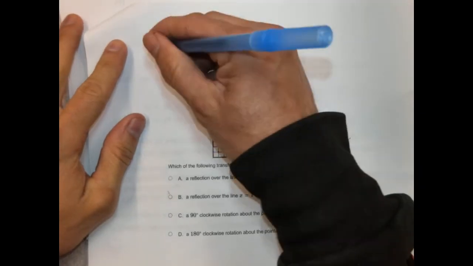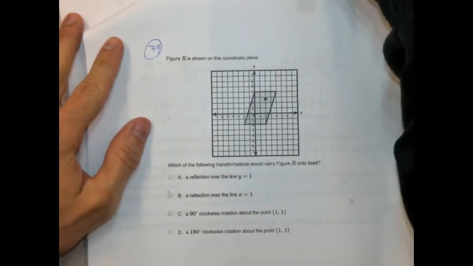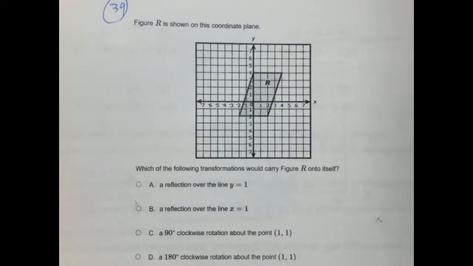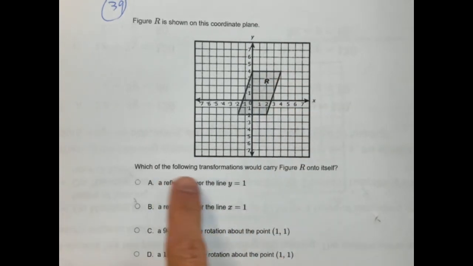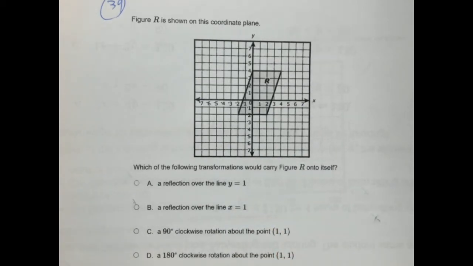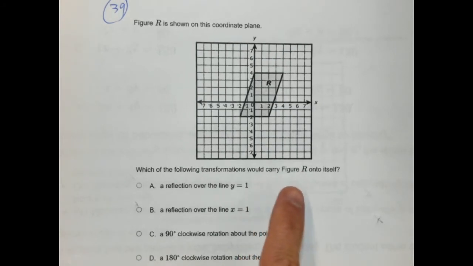I think this one's really challenging just because it's so poorly worded, and I'll explain what you have to watch out for, because this problem I found to be a little confusing just because of the way it's worded. So number 39, figure R is shown in this coordinate plane. So figure R looks like a parallelogram. Which of the following transformations would carry figure R onto itself? Now, this is why I found this confusing, because I didn't know really what this meant. Carry figure R onto itself.